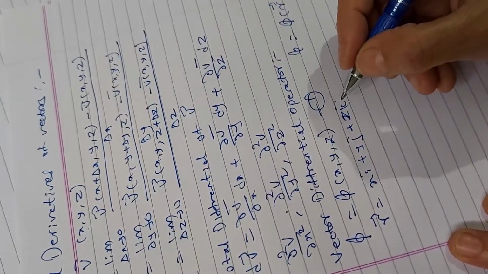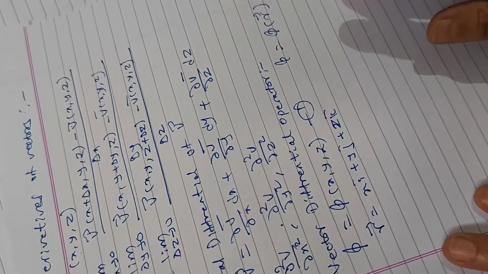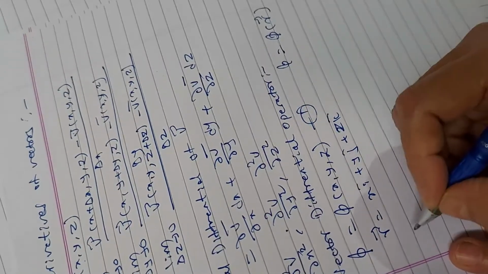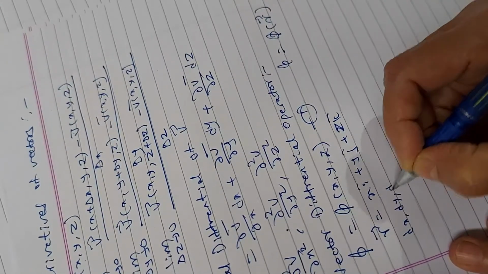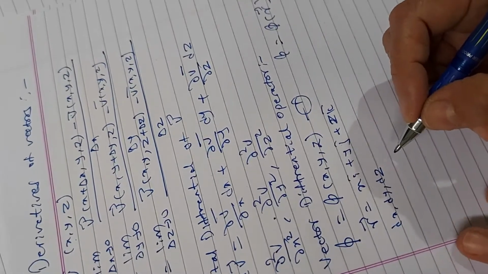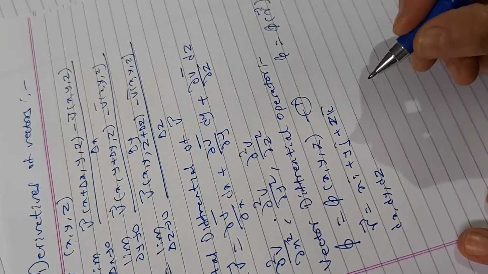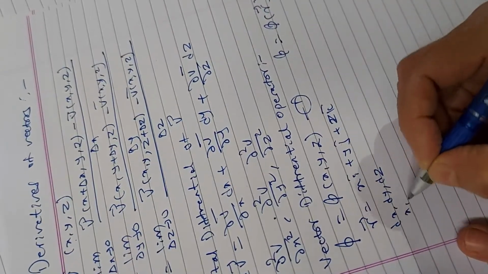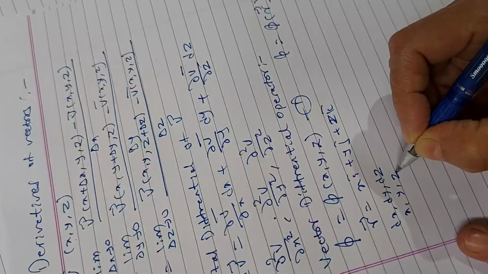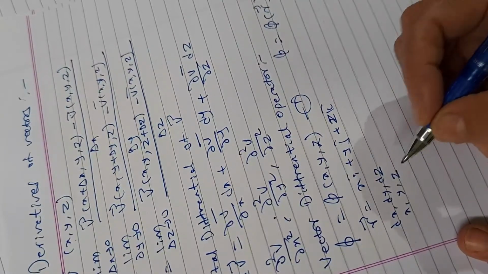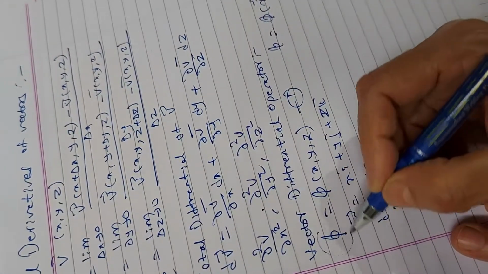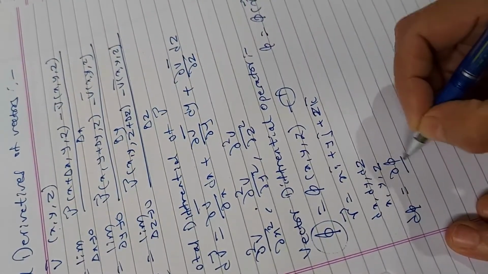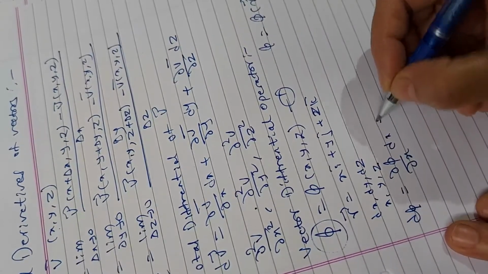Now, if dx, dy, dz are infinitesimal, which means very small, increments in x, y and z at the same time, then the total differential of phi, which is d phi, is del phi by del x dx plus del phi by del y dy plus del phi by del z dz, equation number 2.